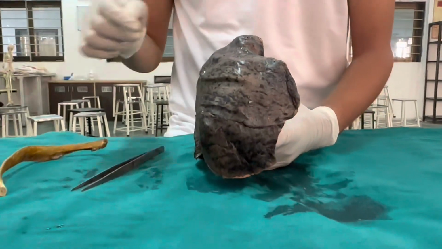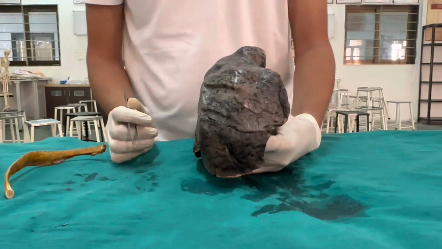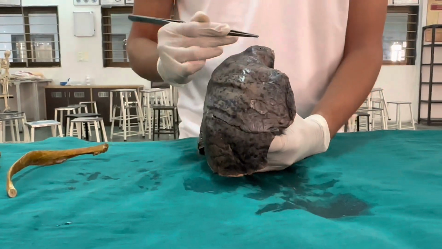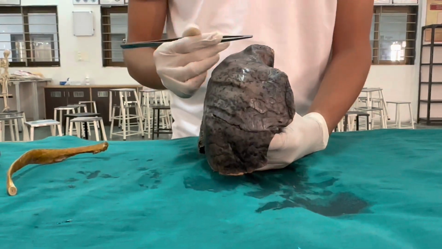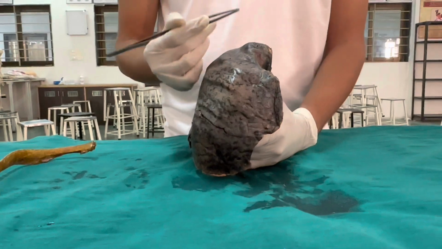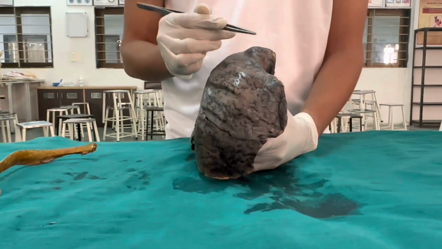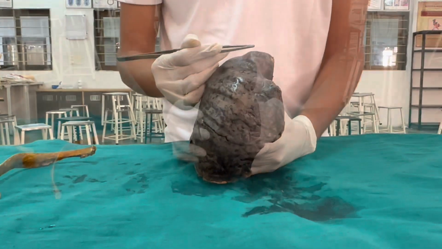Apart from that, your apex is also covered by the pleura, which is known as the cervical pleura. So that is about the apex. Apex is the superior most part of the lungs, which is directed superiorly. It is 2.5 centimeter above the clavicle, middle 1/3 of the clavicle, and it is covered by the cervical pleura.